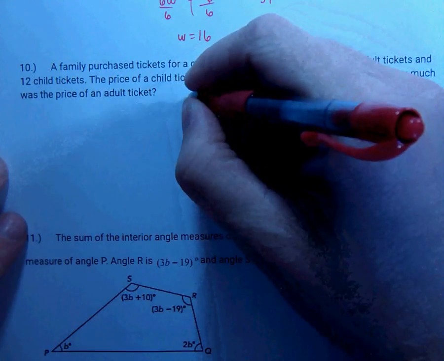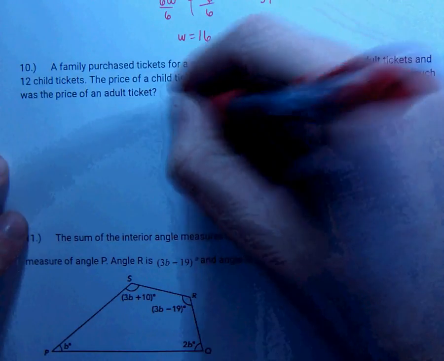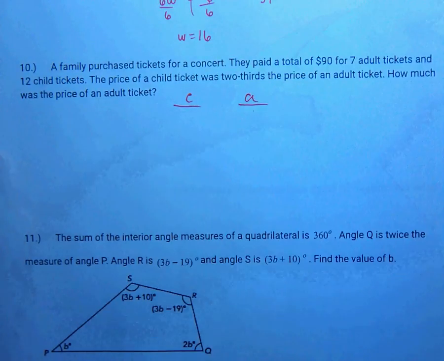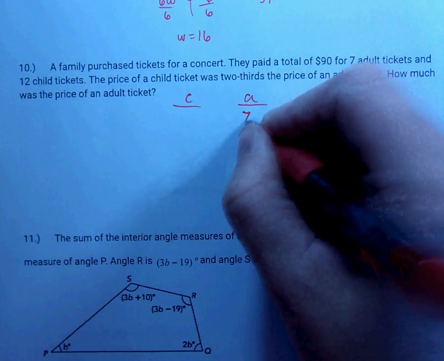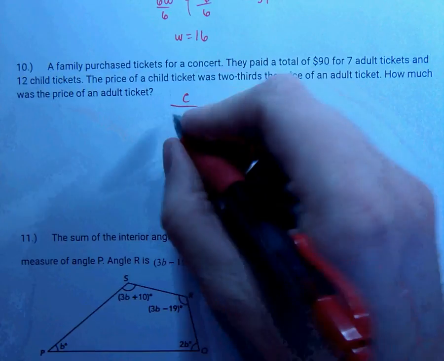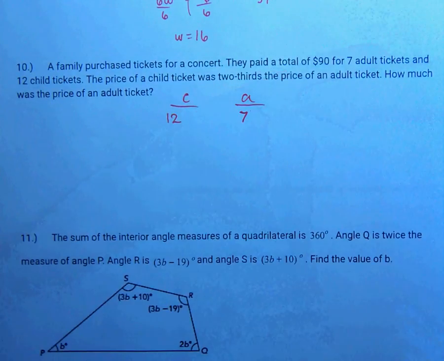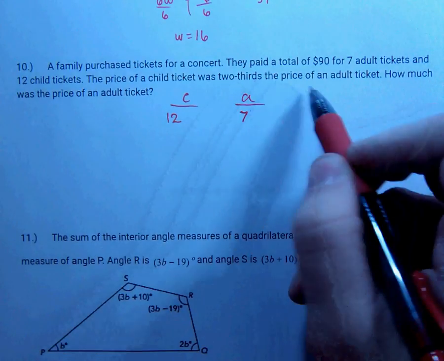We need to, let's say, child ticket and adult ticket. So they bought 7 adult tickets, so there's 7 of these, and 12 child tickets. The price of a child ticket was 2/3 the price of an adult.